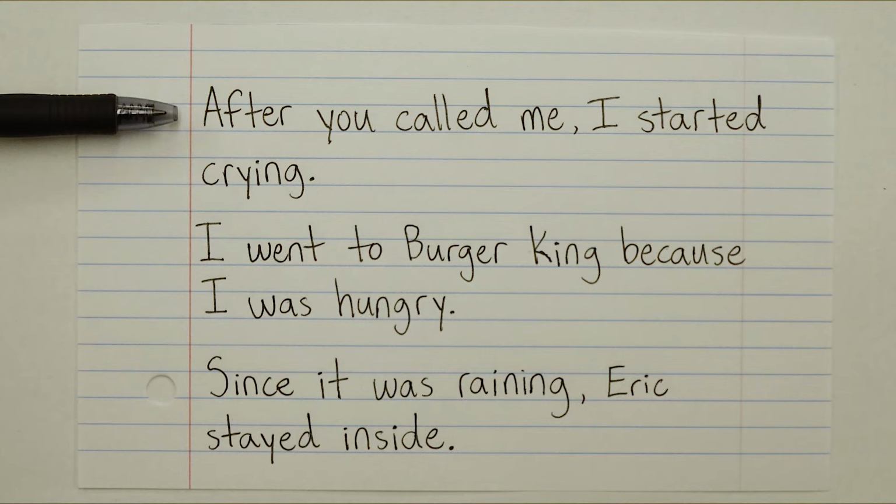I started crying. Again, there are two subject-predicate units here, but only one can stand on its own. I started crying is an independent clause. It can function as its own sentence. After you called me is a dependent clause. Yes, it has a subject predicate unit, but it's not a complete sentence by itself.